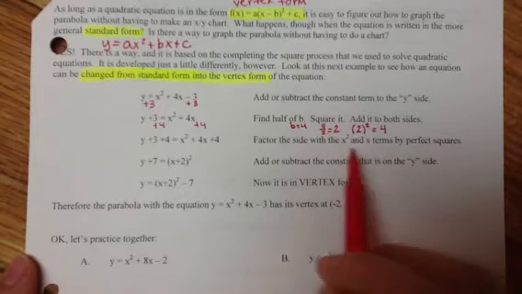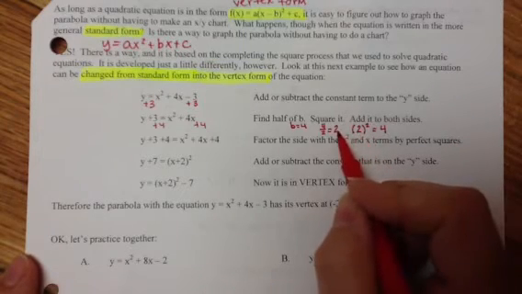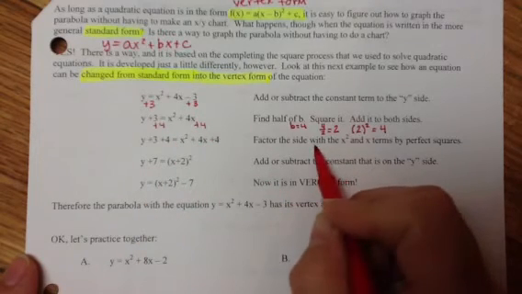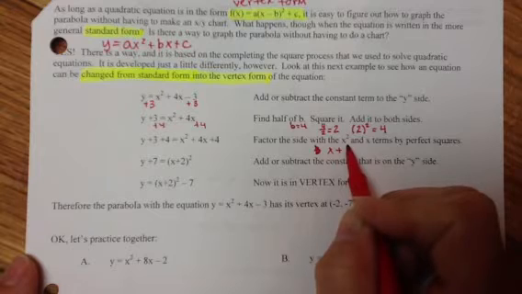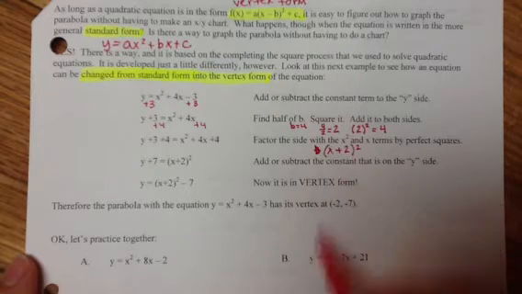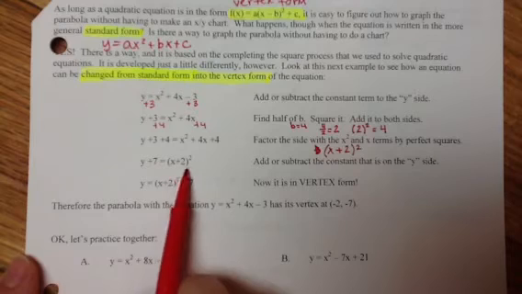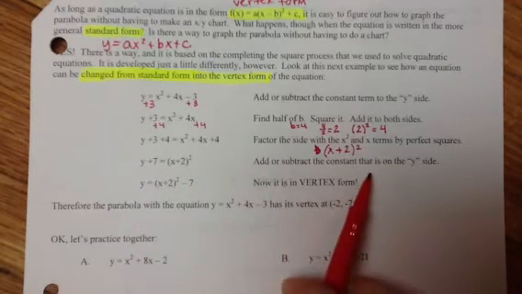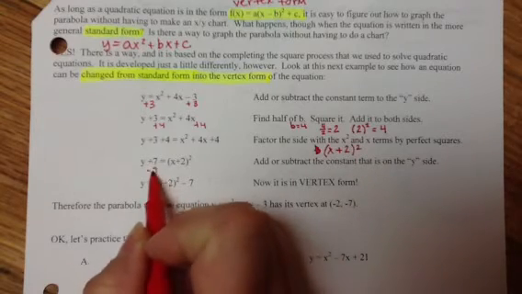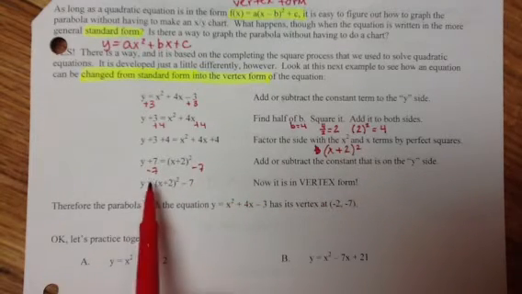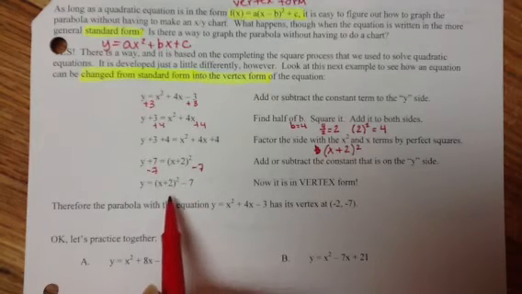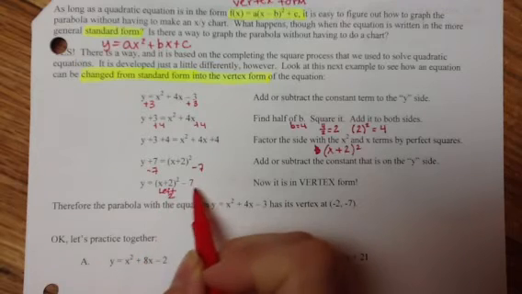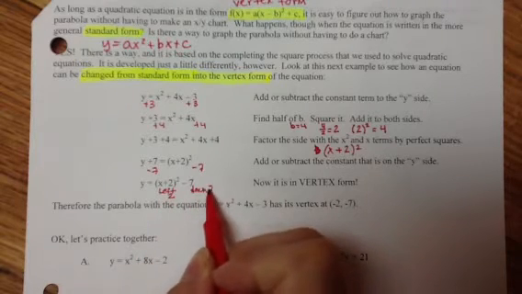And remember that we were using this b over 2 value, and since b was positive, it's going to be x plus b over 2, or 2 squared. So we get x plus 2 squared equals y plus 7. Then we're going to add or subtract that constant term back to the other side, so minus 7, and now we have vertex form. And the transformations are that we would shift left 2 and down 7.